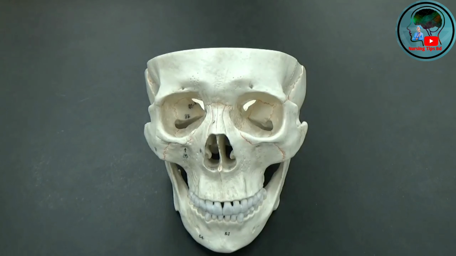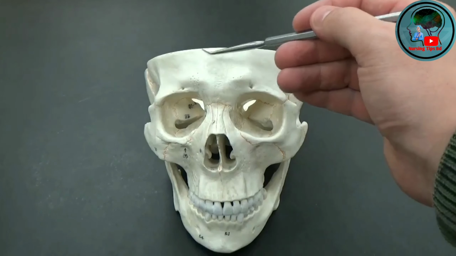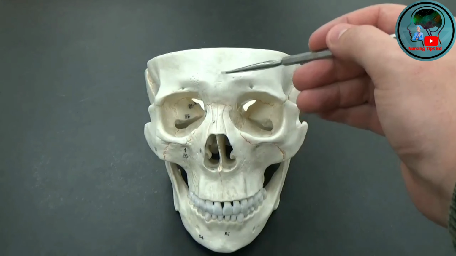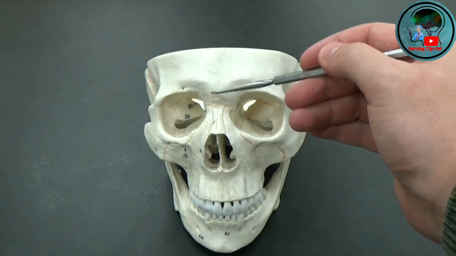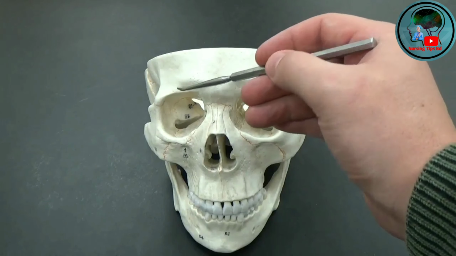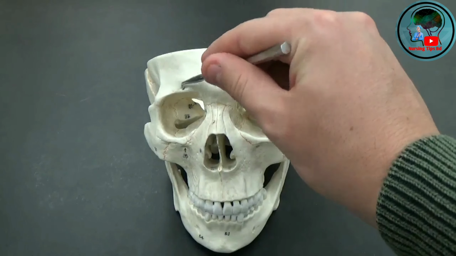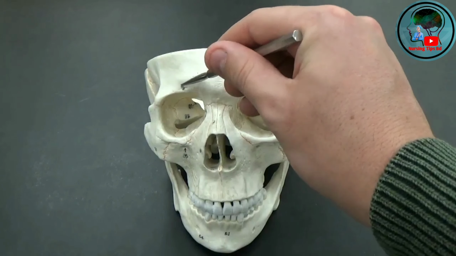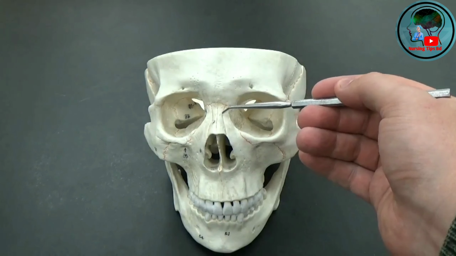Okay, so now we're looking at the front of the face. So we'll start kind of up top here. So here's our frontal bone. We've got the glabella right here between the eyes. The supraorbital ridge, kind of where your eyebrow would be. Supraorbital foramen and or notch. Got your 2 nasal bones again.